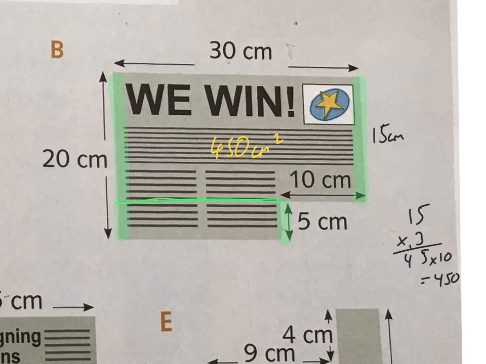The bottom one then is 5, and my missing side is the horizontal side, this one here. But I do know that when I add that one to this one, it will be 30. So if this is 10, this must be 20, because 10 and 20 will make 30 altogether. So this bottom rectangle is 5 times 20, and 5 times 2 is 10, so I know 5 times 20 is 100, so that's 100 centimetres squared. So 450 plus 100, and my final area is 550 centimetres squared.